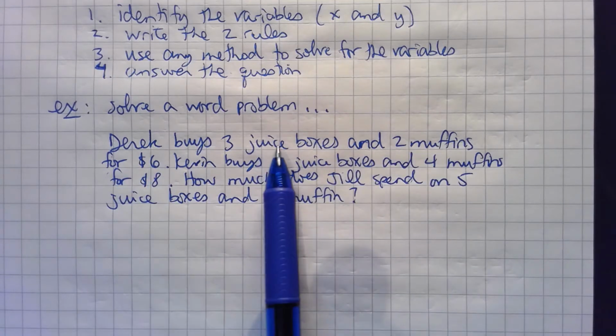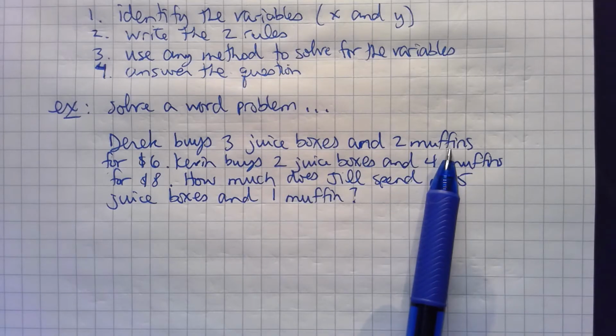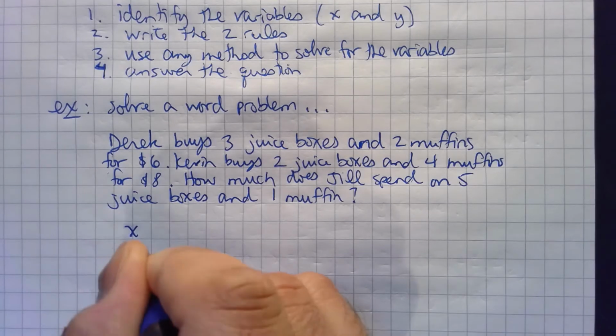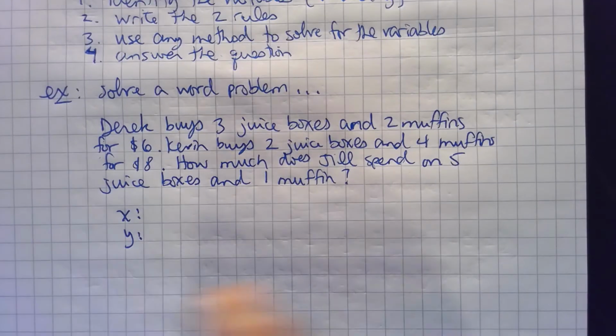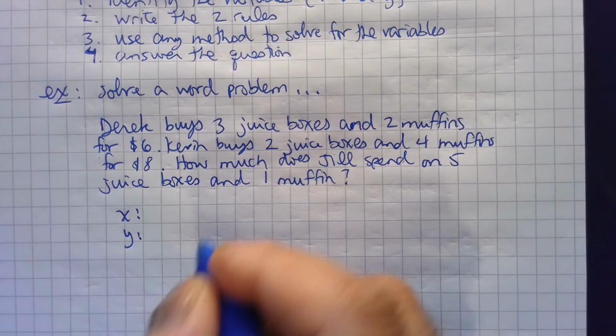We don't know the price or the value or the cost of a juice box and the cost of a muffin. So those are 2 variables. How are we going to write that? We're going to define our variables as is. I tend to write it as x and y with little colons beside it. You can write it in sentence form if you wanted to. So what don't we know?